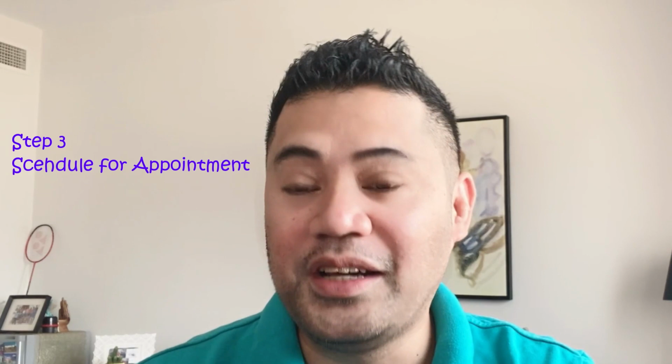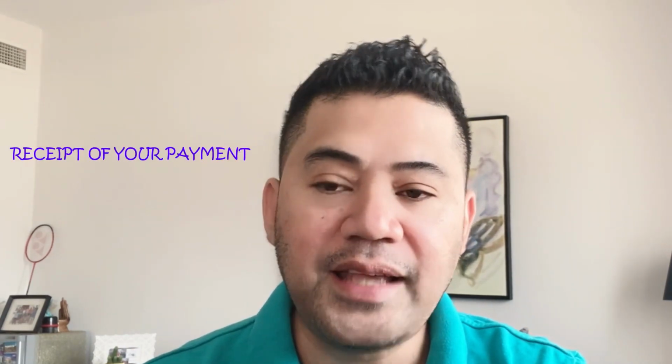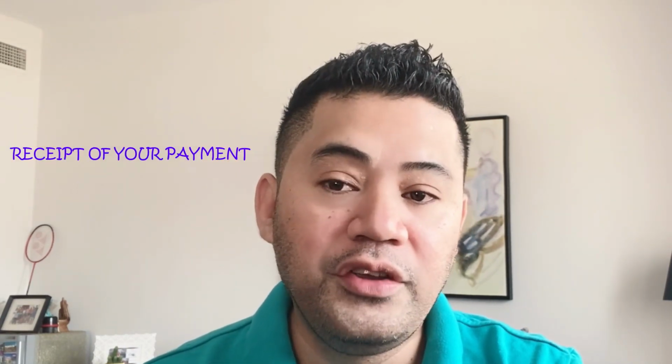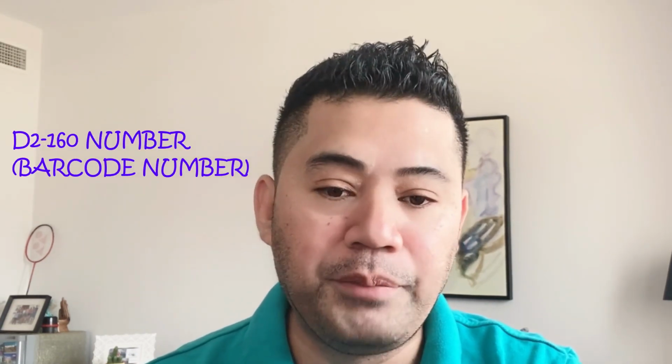The third step is to schedule your appointment online or through their call center with the embassy. You will need the following documents to be able to schedule your appointment. First is you need to have your passport number. Second is the receipt of your payment. And third is the DS-160 number. This is a 10-digit barcode number.